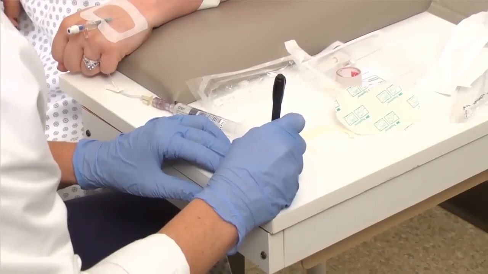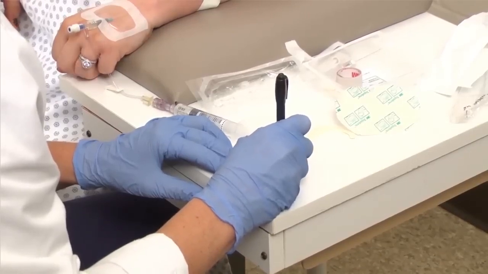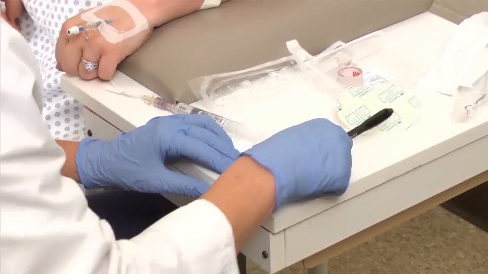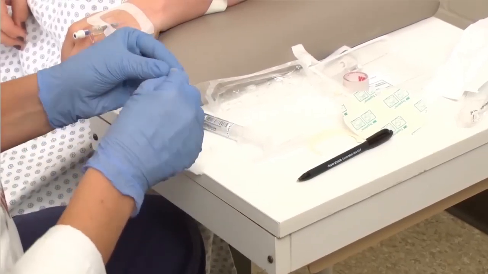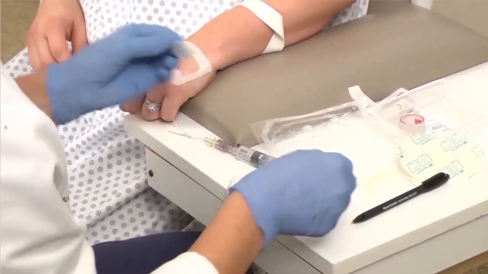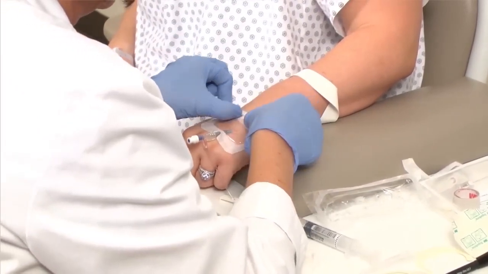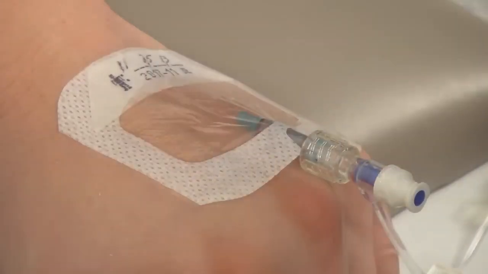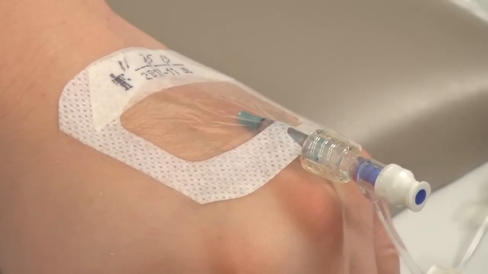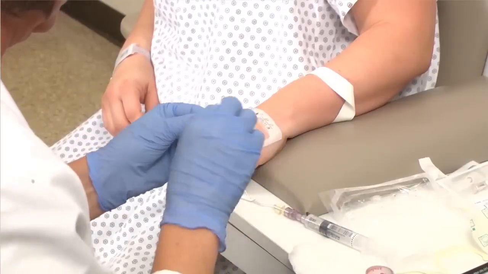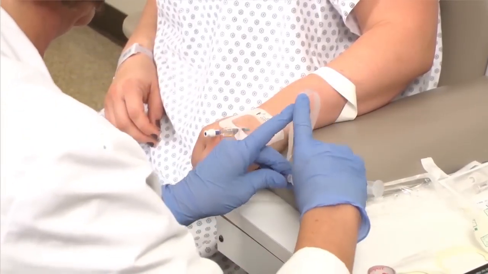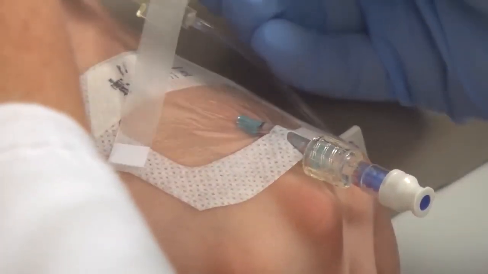Once the angio is secure, you can fill out the date and time sticker. Remember to do this before affixing it to the dressing. When applying the sticker, place it so the insertion site can be seen and assessed. Secure with tape as needed.